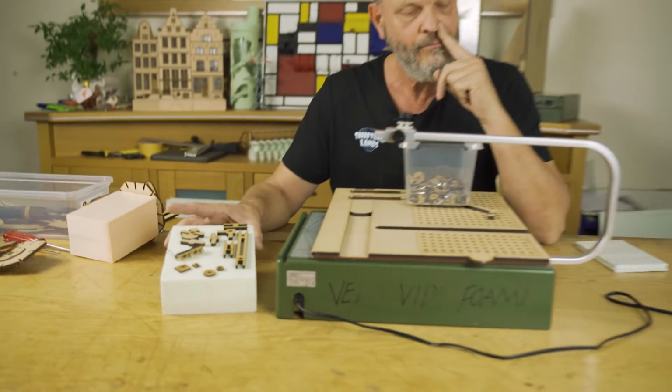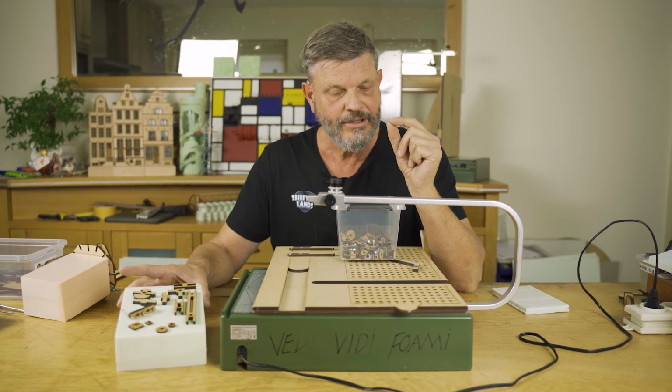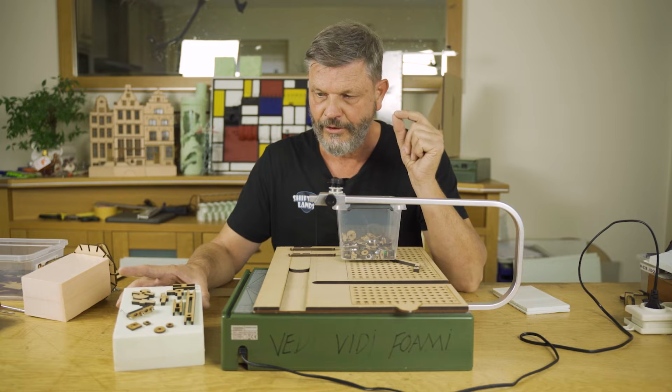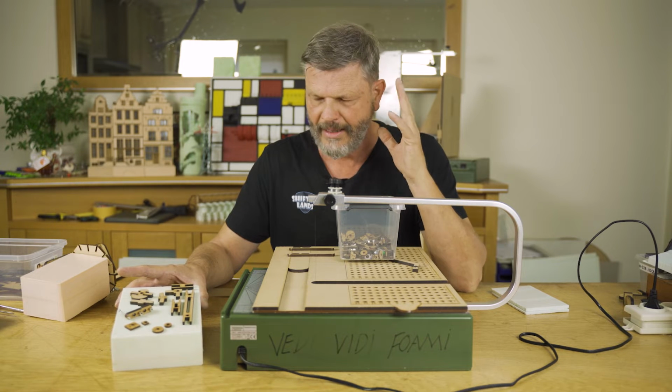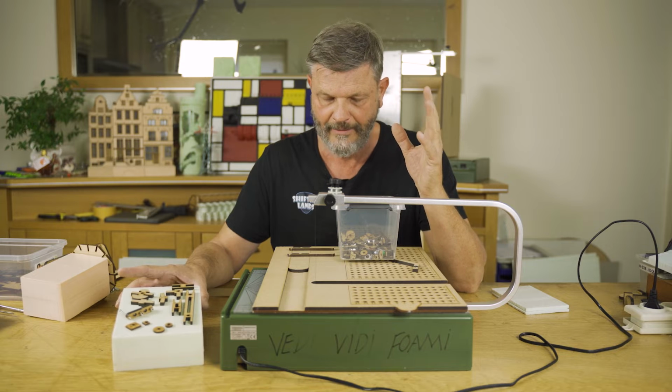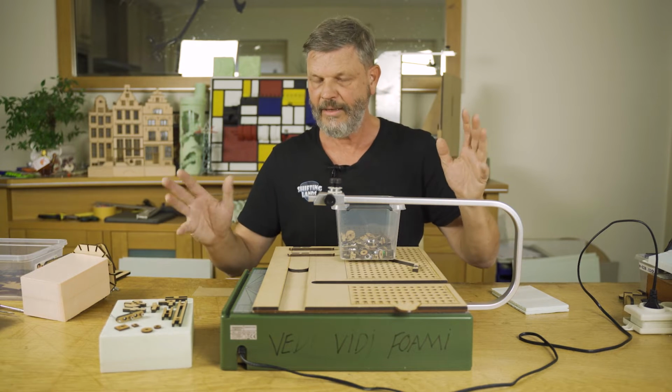Most importantly, I have a nice trick as well. You can make your own templates and cut any shape you like. So let's see how that works.